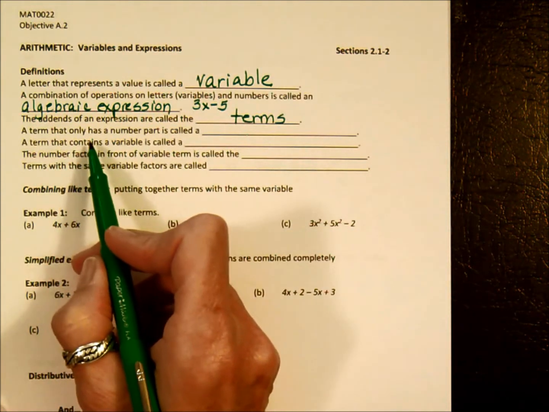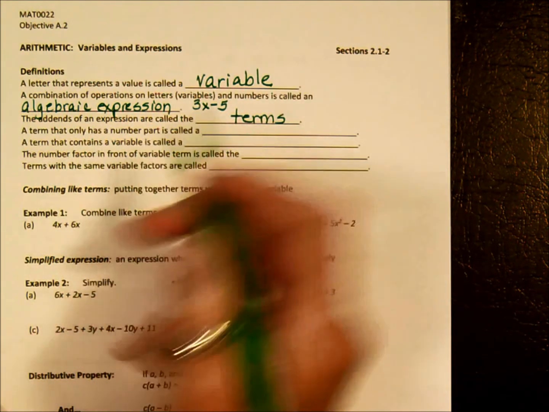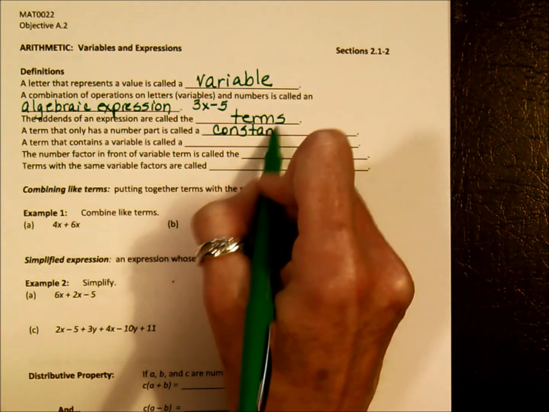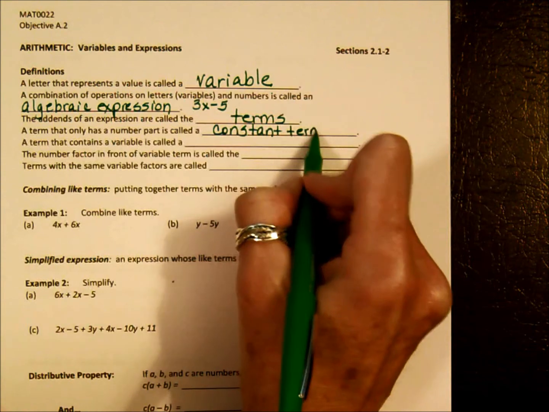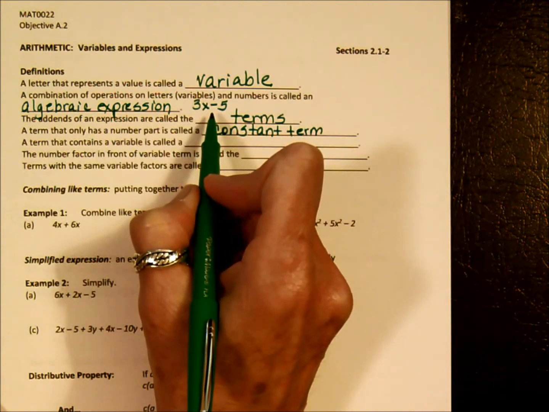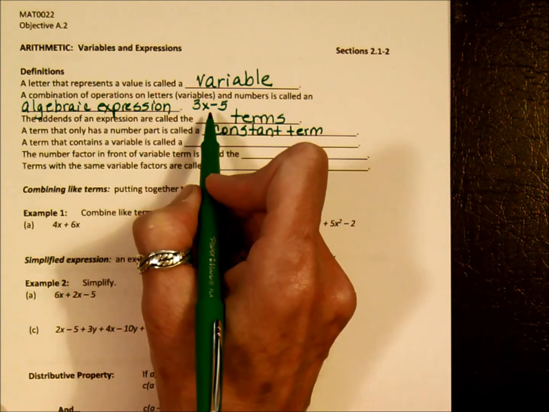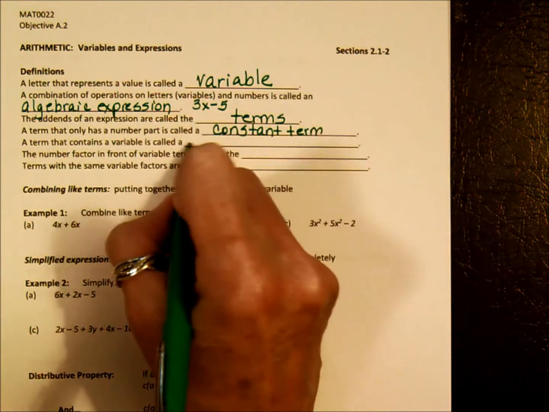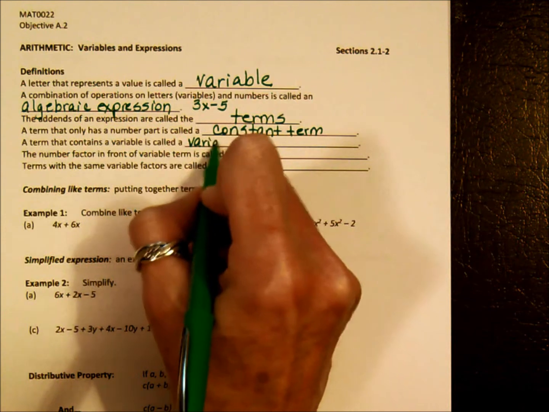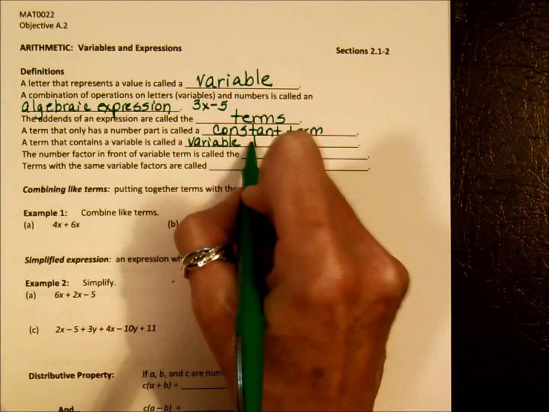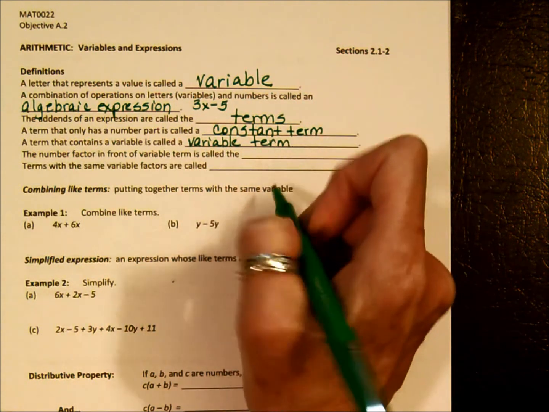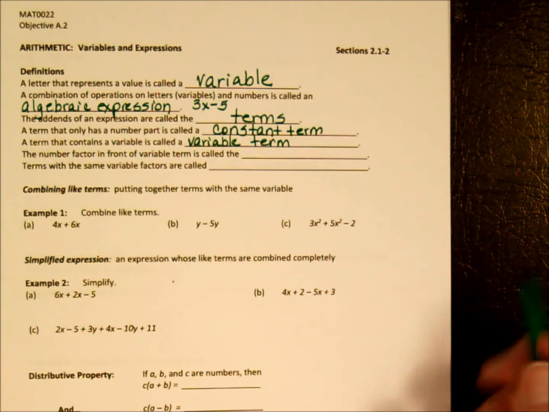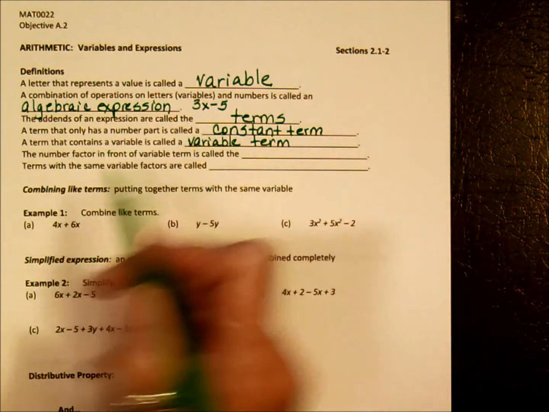A term that only has a number part is called a constant term. So in this example, 3x minus 5, negative 5 is your constant term. A term that contains a variable is called, as you might suspect, a variable term. So in that same example, 3x is your variable term. Constant terms and variable terms are not alike, they're different.